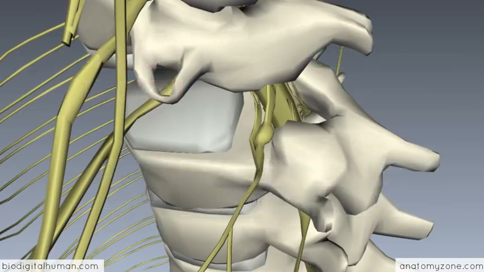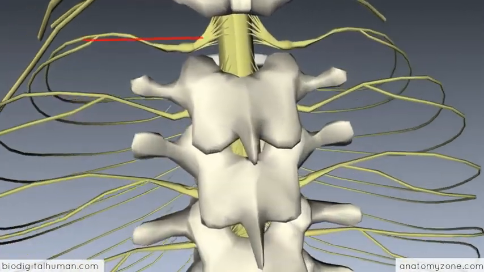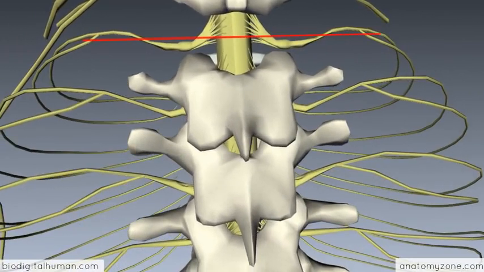So in the next part of the tutorial, we're going to take a look at a transverse section. If I rotate the model round to the side like that, we're going to take a section through the spinal cord like this, and we'll look at the internal structure of the spinal cord and the layers that cover it, so the meninges.